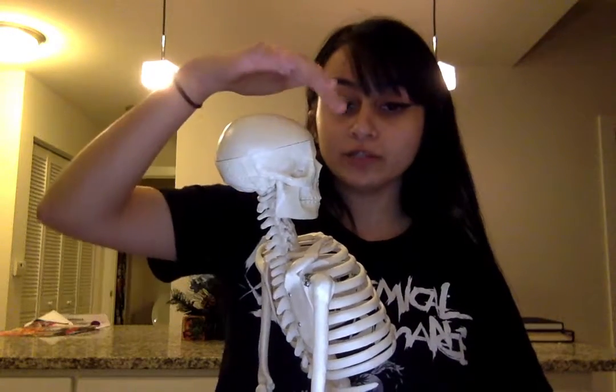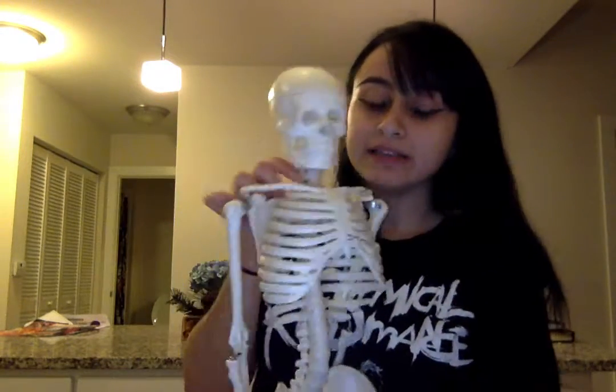The cranium is formed of 8 bones, specifically 1 occipital bone, 2 parietal bones, 1 frontal bone, 2 temporal bones, 1 sphenoid, and 1 ethmoid bone. The face is comprised of 14 bones.